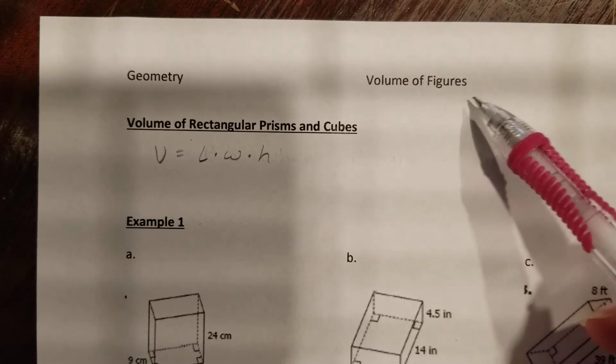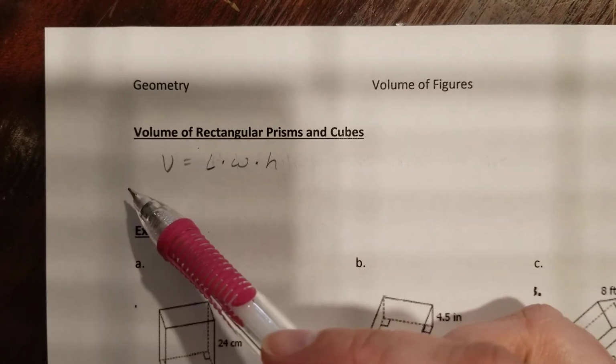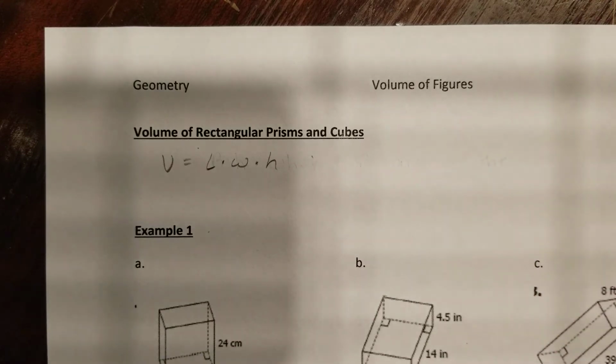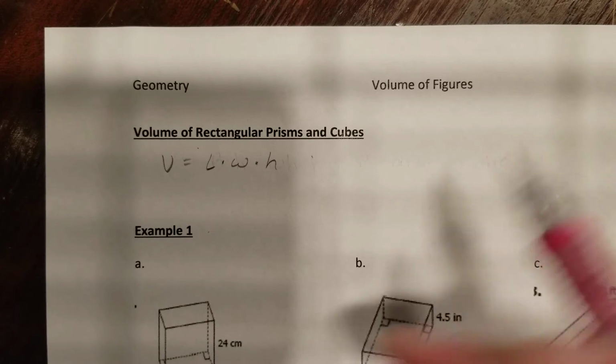So our next set of notes is volume of figures. And this includes all of them: prisms, cubes, cylinders, pyramids, cones, all of them. To find the volume of rectangular prisms and cubes, this is the easy one, the one you know the most often. It's volume equals length times width times height.